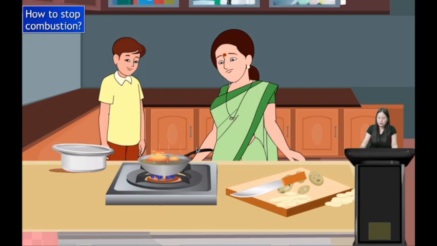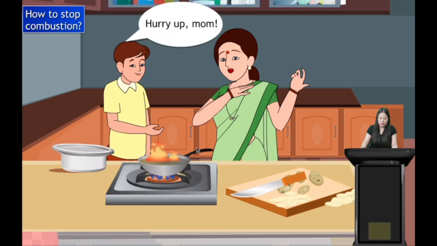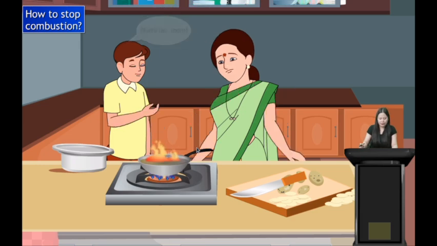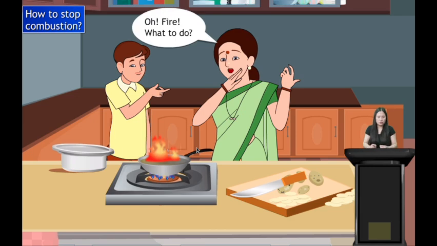Another case we see here, a lady and a boy are cooking in the kitchen when suddenly this pot catches fire. Now the boy asks his mother, "Hurry up, Mom, do something to put off the fire." Then the mother, out of shock and surprise, did not know what to do, so she expressed herself saying, "Oh fire, what to do?"